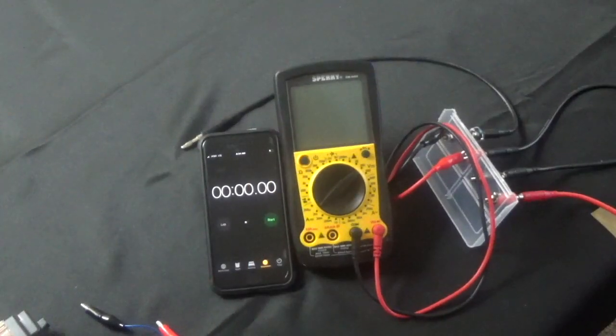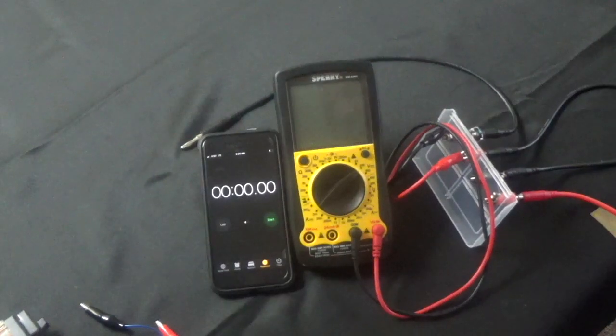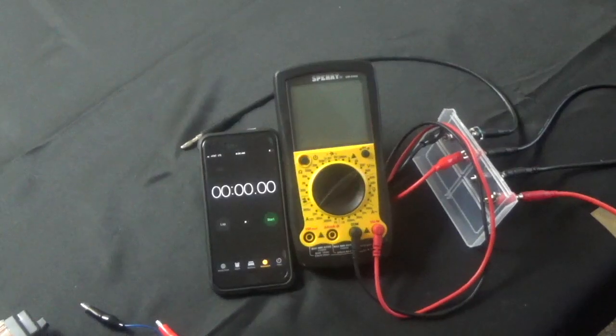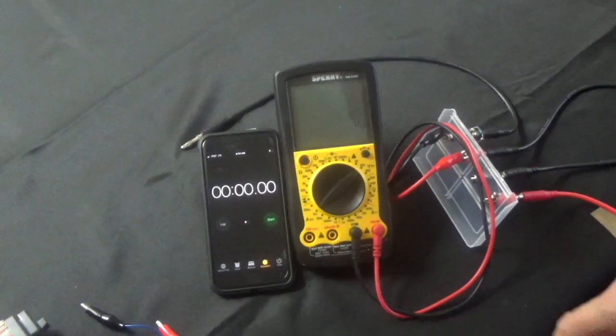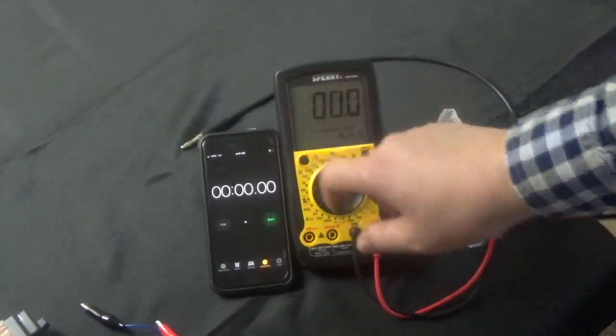Hi everybody. In this video I would like to show you how the capacitor can be charged and how the capacitor can be discharged. And also guys, I will show you the required time for the capacitor to be charged, and also the time for the capacitor to be discharged. So let's start to charge the capacitor.